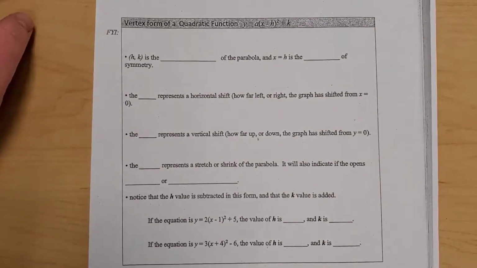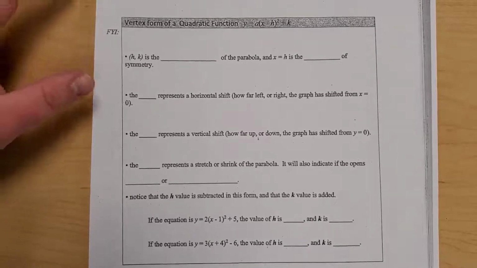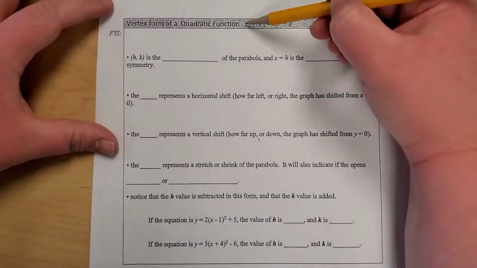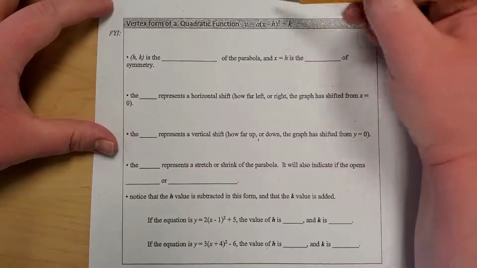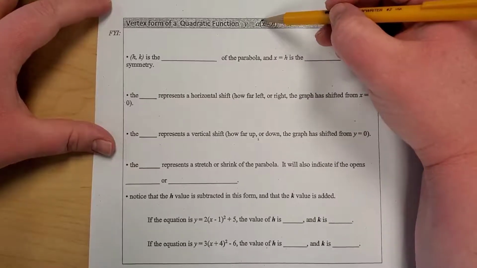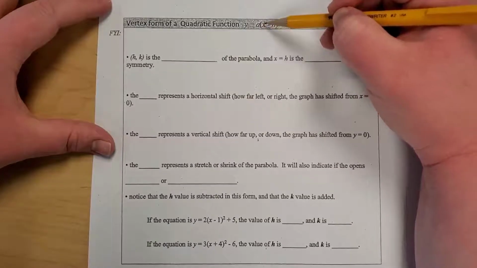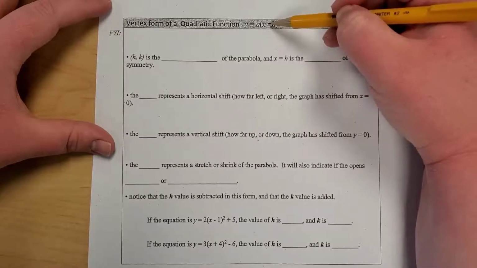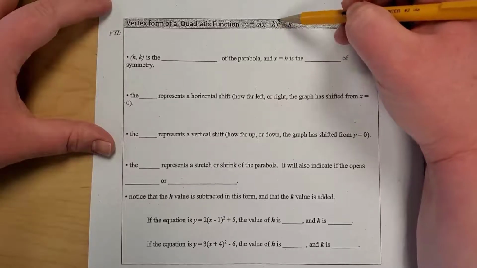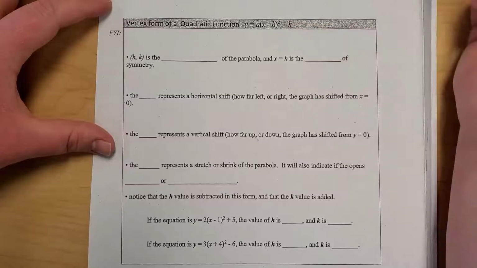Hey guys, in this video we're going to start talking about vertex form of quadratic functions. So the equation looks like the top of page 51 when you're talking about vertex form. Basically, that's going to have a set of parentheses. There could be a number in front, and then there's going to be x, and then either plus or minus a number with a squared on the outside of the parentheses, followed by either plus or minus another number.